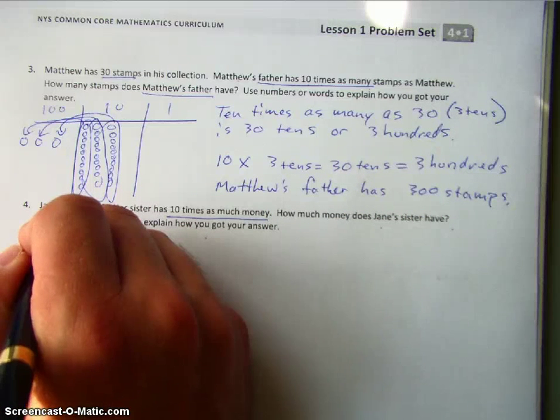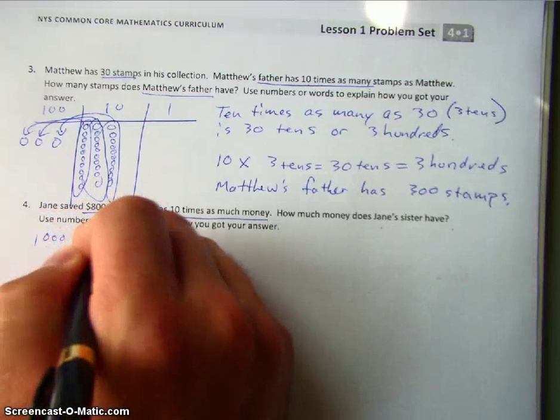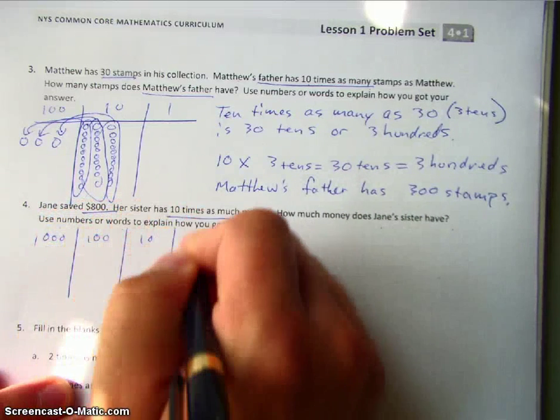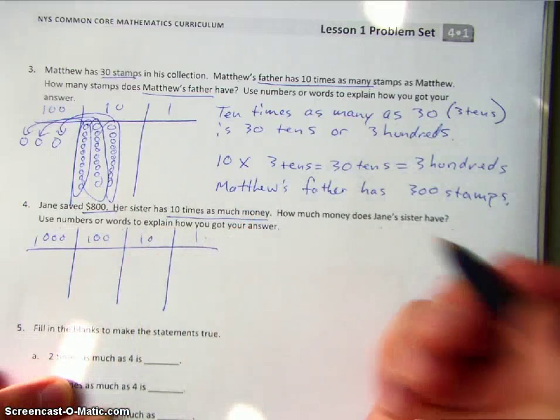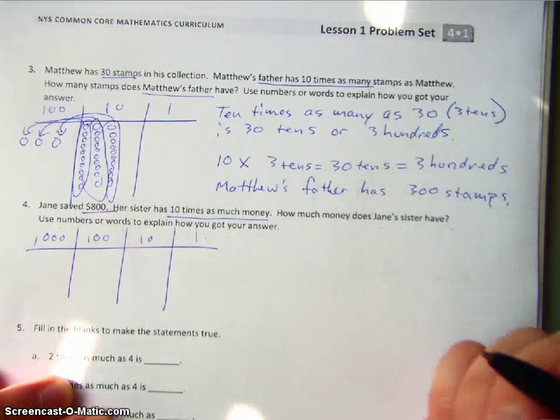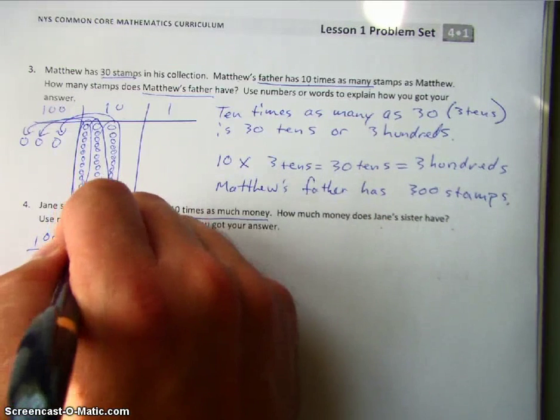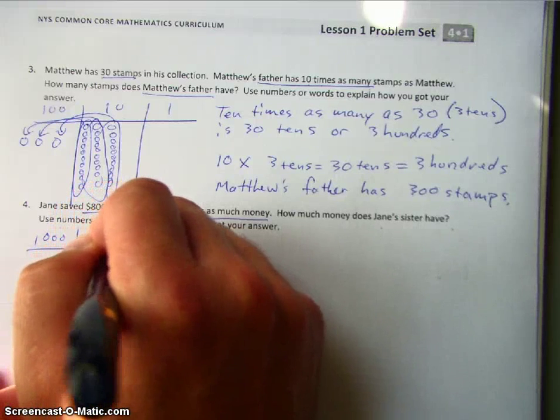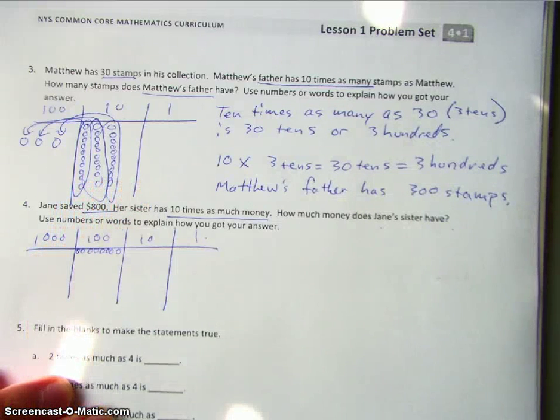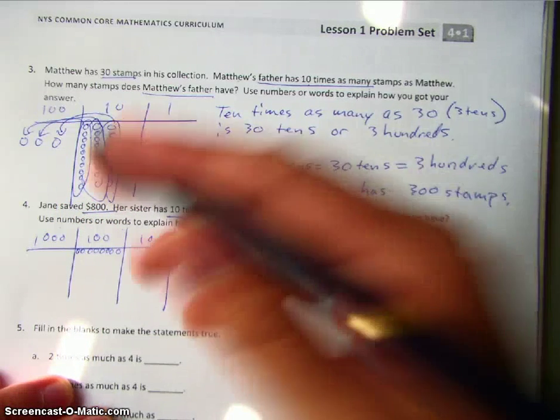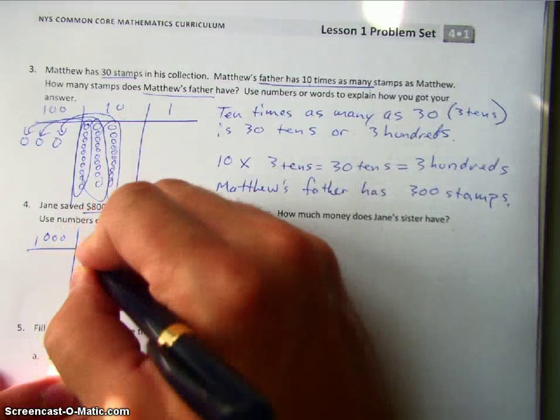So we set up our place value chart. Jane has 800s. There's our 800s. 10 times as many, so now we multiply that times 10.